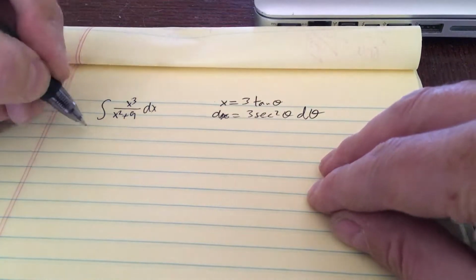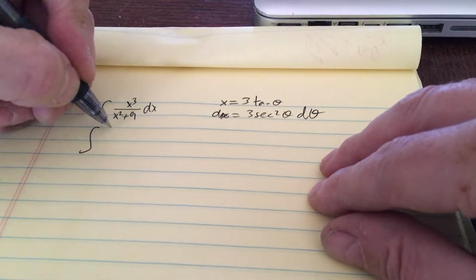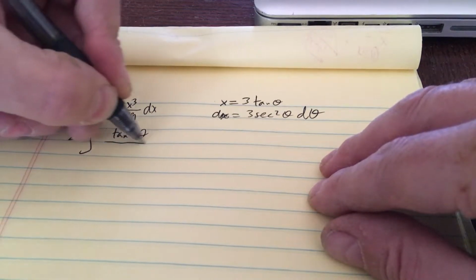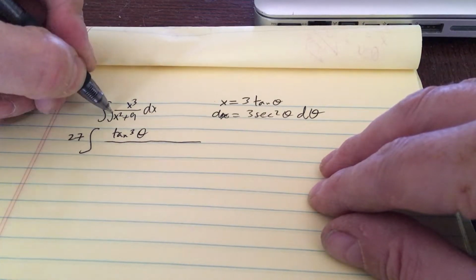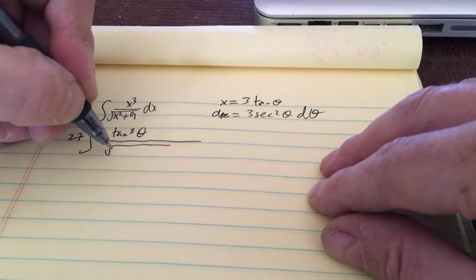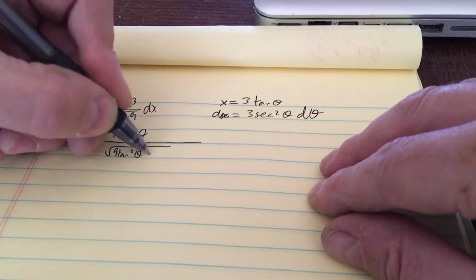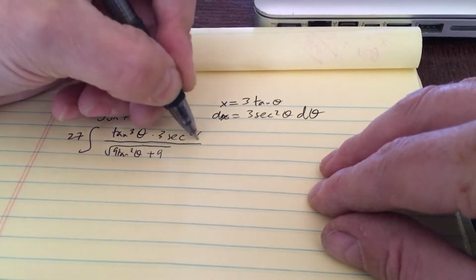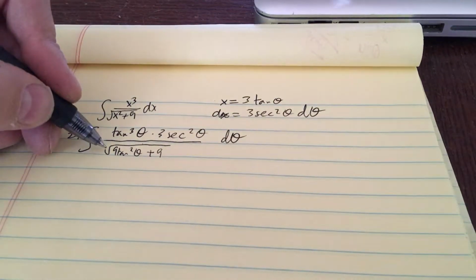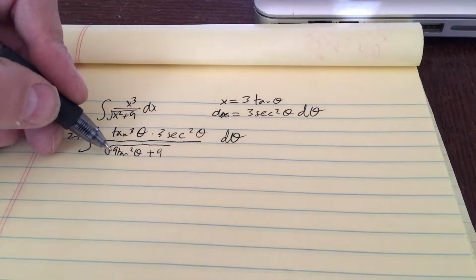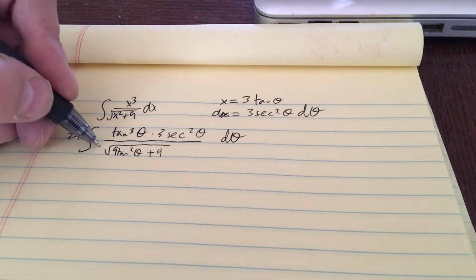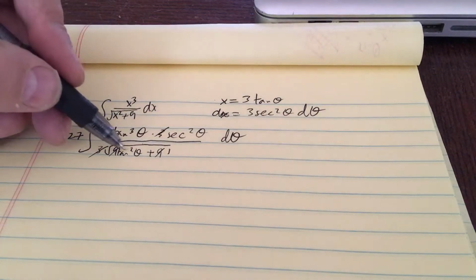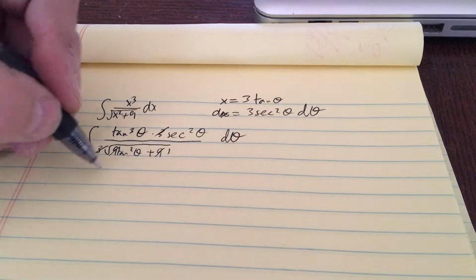theta d theta. So we substitute that in and we'll get 27 tangent cubed theta over the square root of 9 tangent squared theta plus 9, and then there's a 3 secant squared theta d theta. Okay, so this is going to reduce: the 3 will come out and cancel with that. And tangent squared theta plus 1, as we know, is secant squared theta.